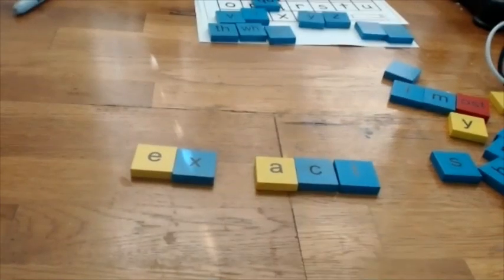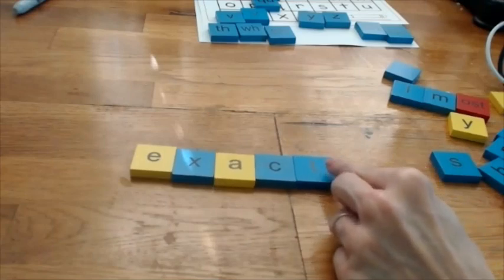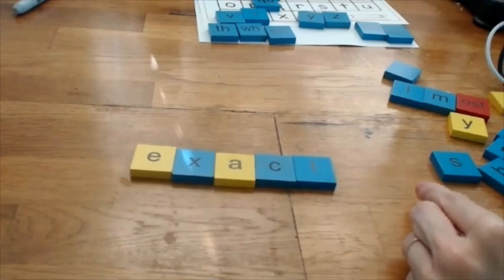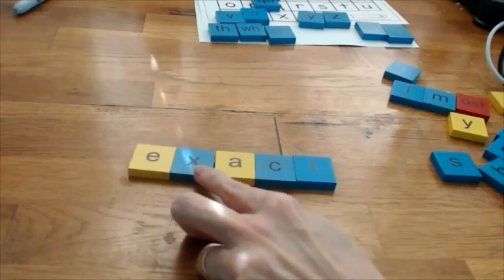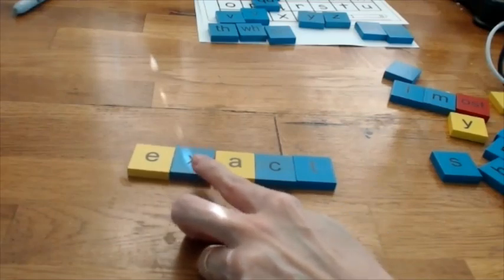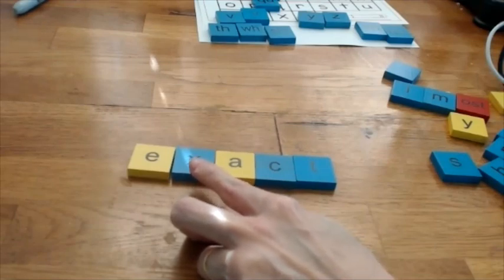Can you read that word? X. Act. And if I put it together? Exact. Right. This letter X has two sounds. Can you see the sound for the letter X?